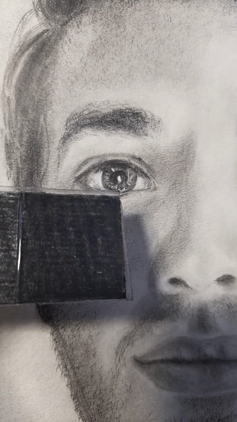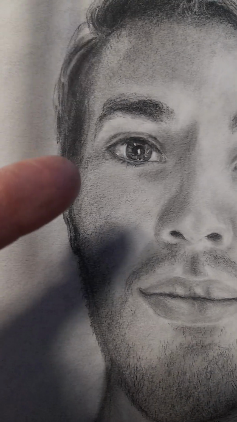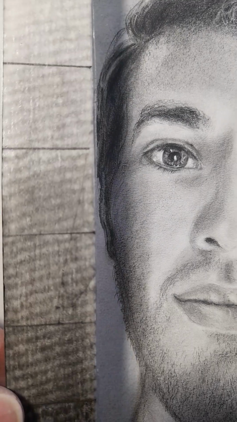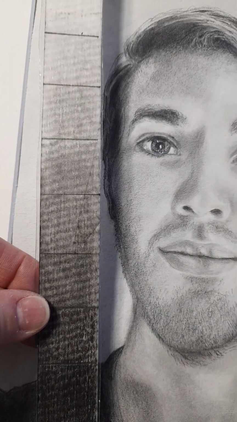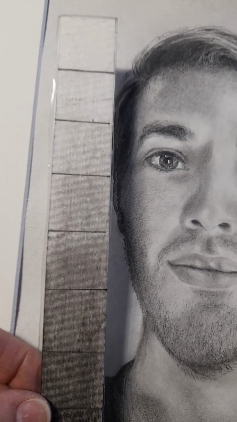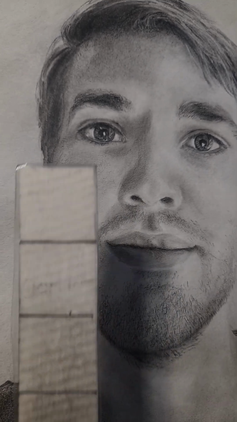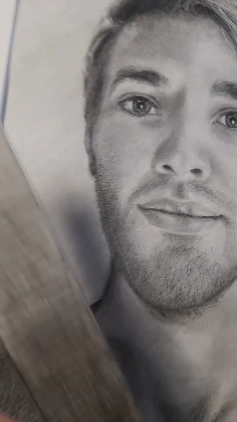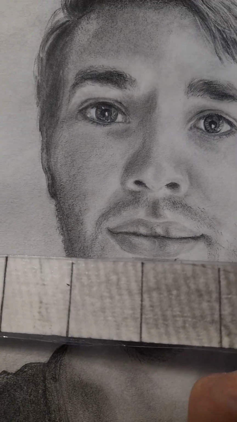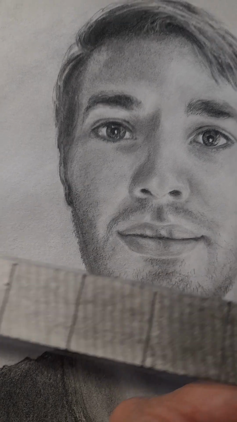Okay? The areas around his cheek, if I put this here, you can see it's probably like that one. So that would be like 1, 2, 3, 4. The areas around his lip are probably even lighter still. If I do this without it next to the shadow, maybe like a 3, 4.